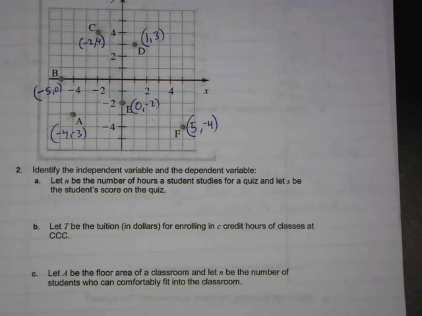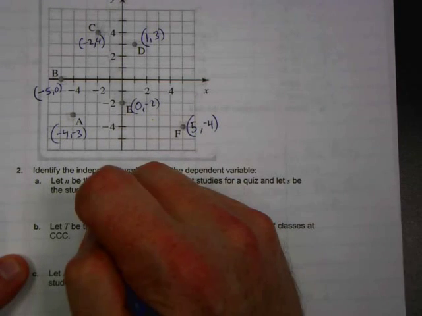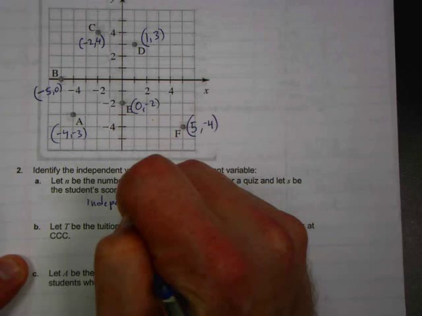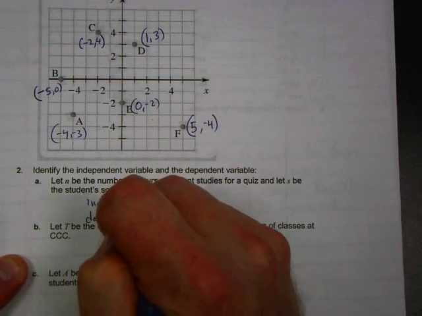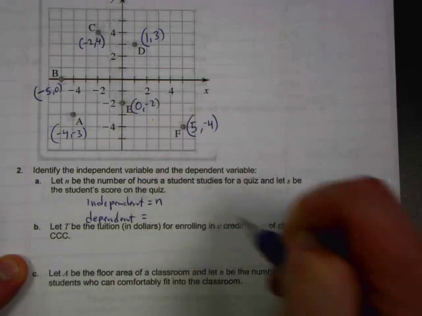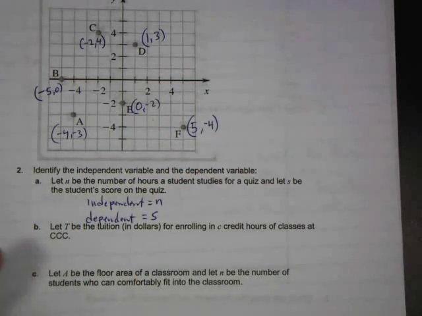You're going to know how many hours you studied. Based on how many hours you studied, that's going to tell you your dependent variable, which is your score. So independent is N. Dependent is S.